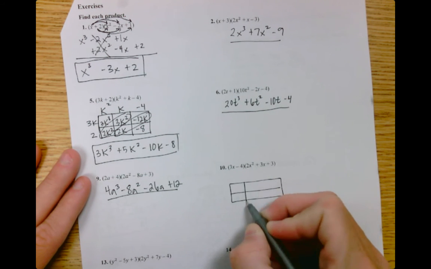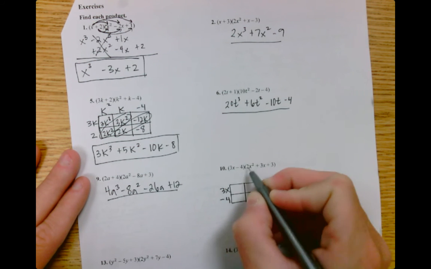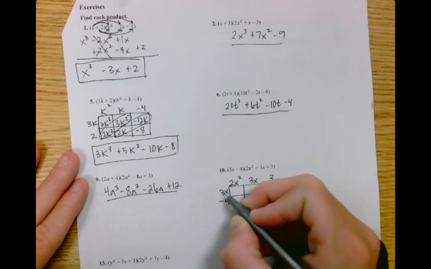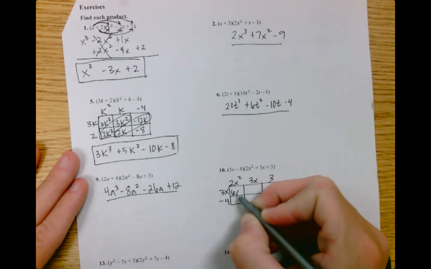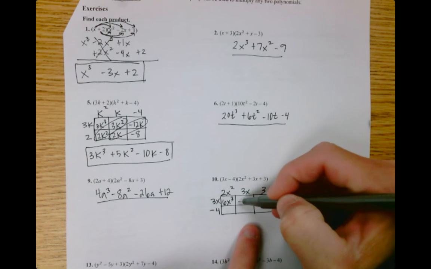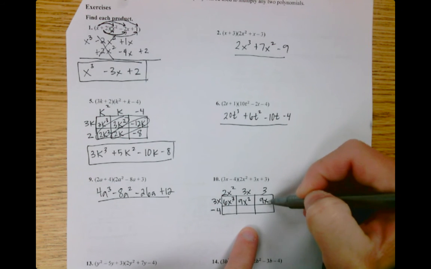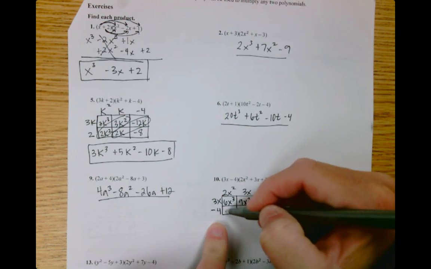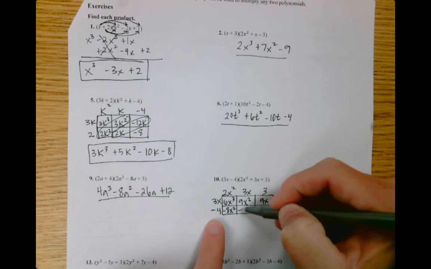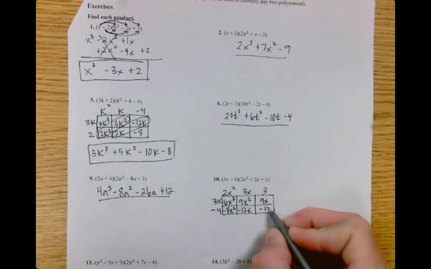It's small. It's okay. So 3x and then negative 4. And then we have 2x squared, 3x, and 3. So 3x times 2x squared will give me 6x cubed. You're just finding the area of all the boxes. So 3x times 3x gives me 9x squared. And 3x times 3 gives me 9x. 2x squared times negative 4 will give me negative 8x squared. Negative 4 times 3x gives me negative 12x. And negative 4 times 3 gives me negative 12.